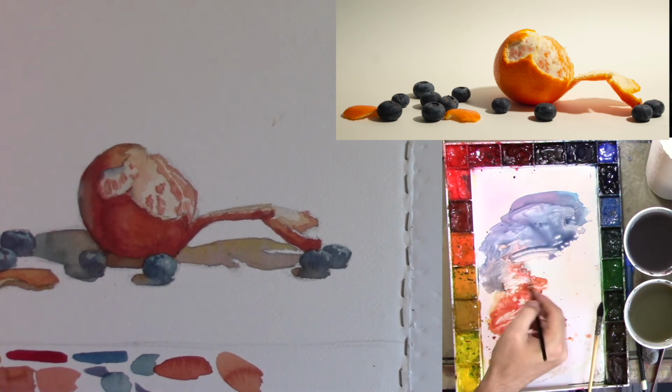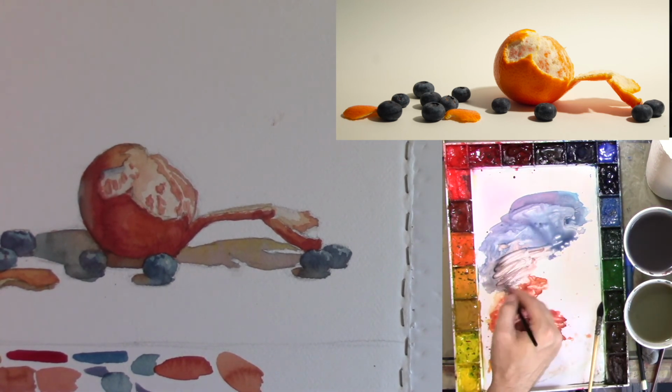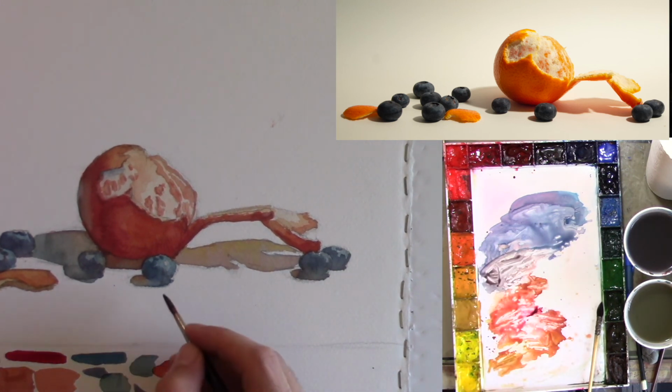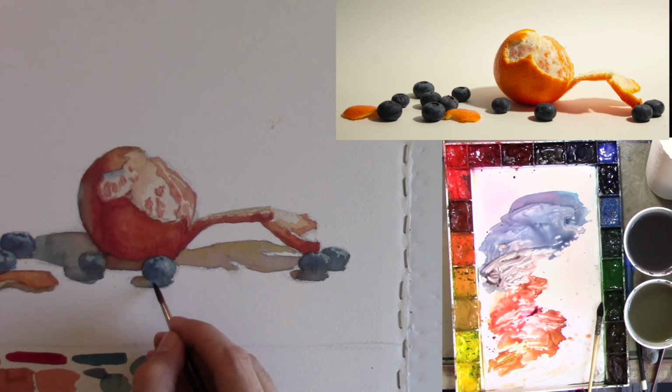Just going to push those neutral shadows of the blueberries, those darker areas. Need to do the same thing with the shadow underneath the orange as well, which I'll do in a second.